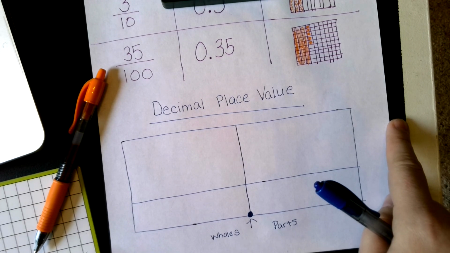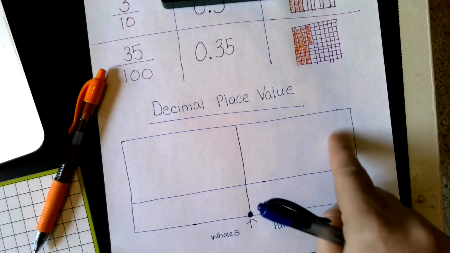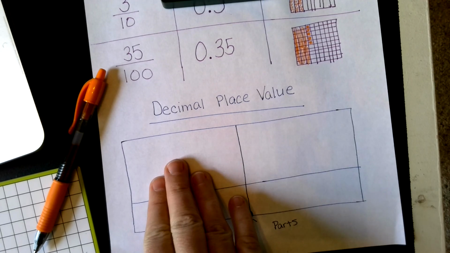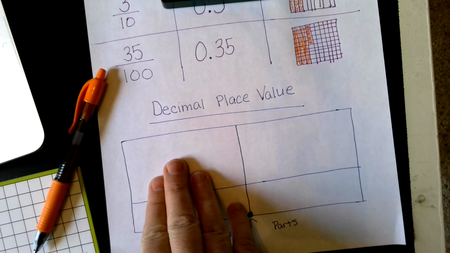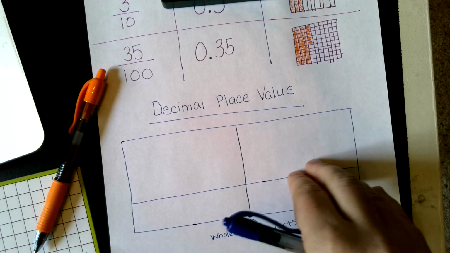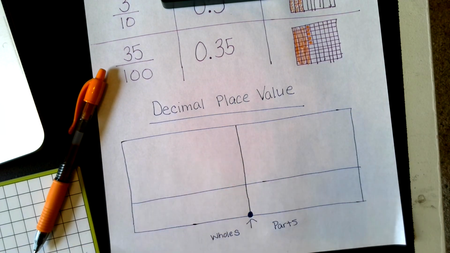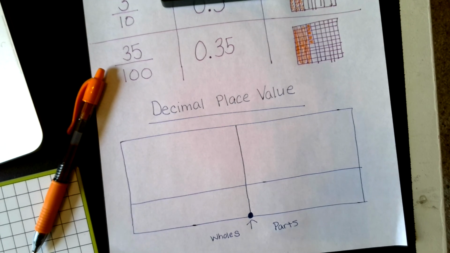Okay? If I counted up all my dimes and I had more than $1 worth, I would write it over here as another dollar. Okay? If I had a full fraction, 10 tenths, then I would carry it over and it would become a whole, just like we were practicing before we went on break.